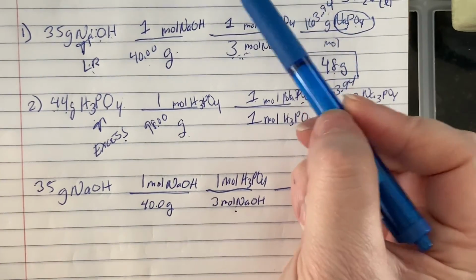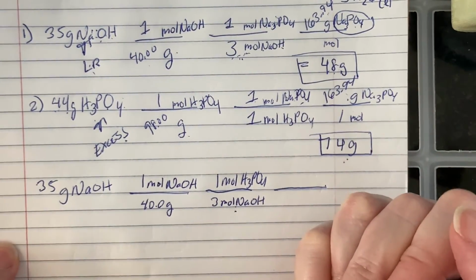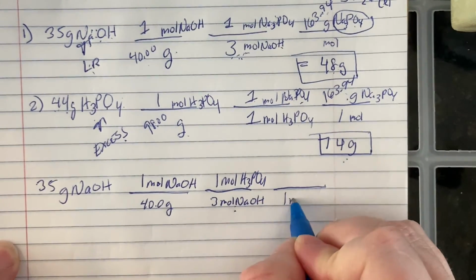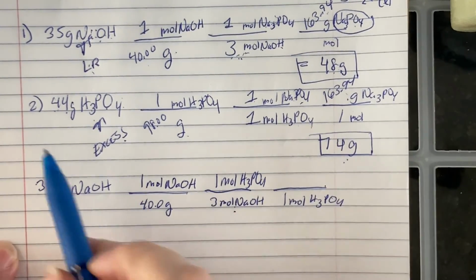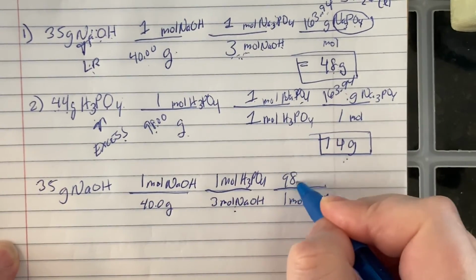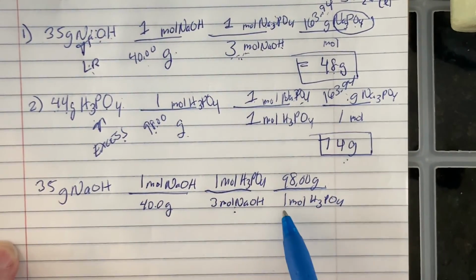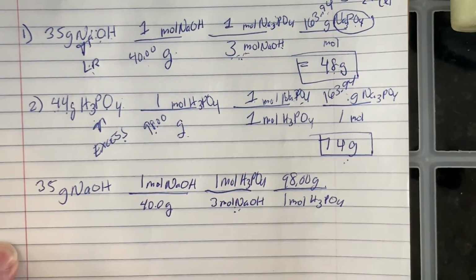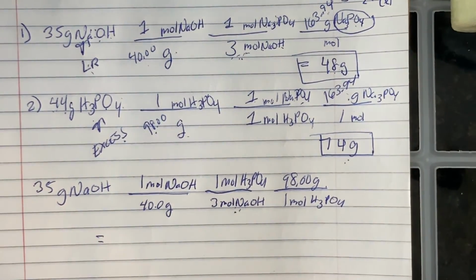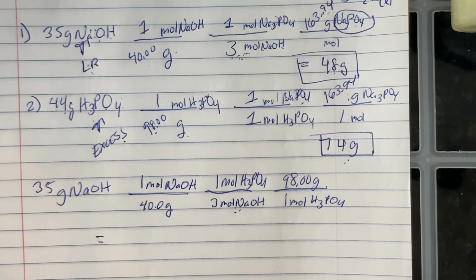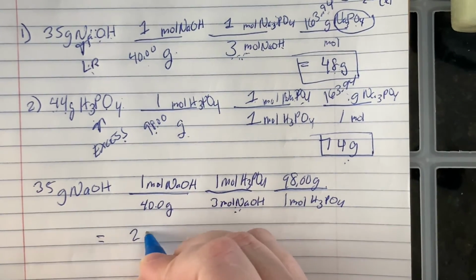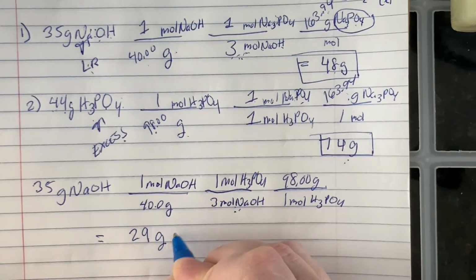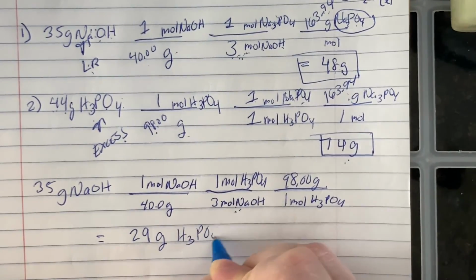And we got to change that guy into grams again. So 1 mole of H3PO4, we can steal that, is 98.00 grams. So again, we were able to steal a lot of that. We just had to revise our mole ratio. And what do we get? 35 times 1 times 1 times 98 divided by the quantity of 40 times 3. 2 sig figs, 29 grams of phosphoric acid.